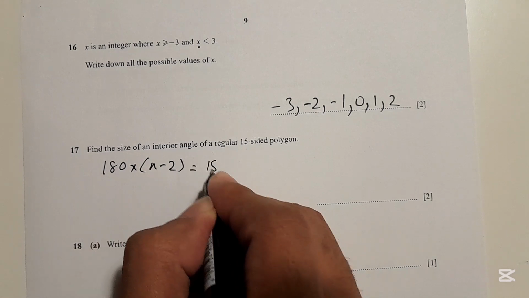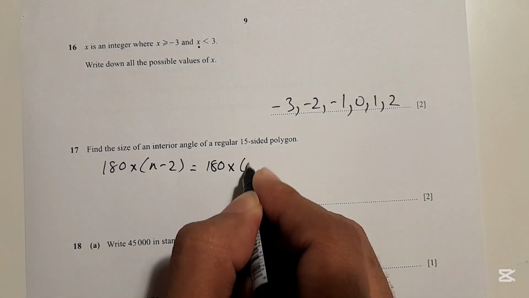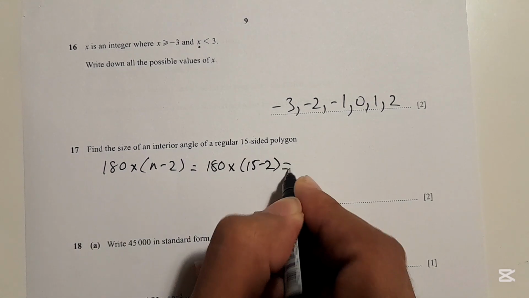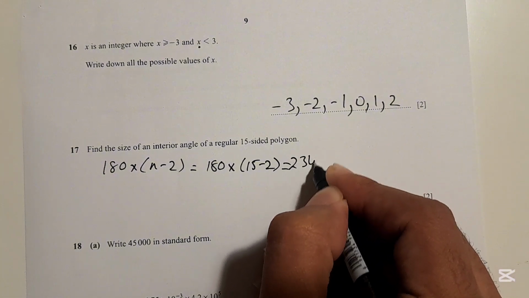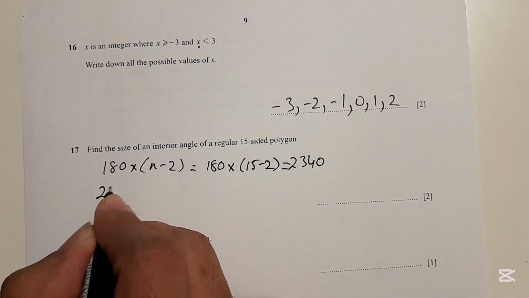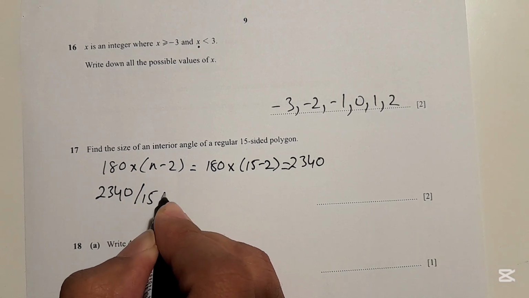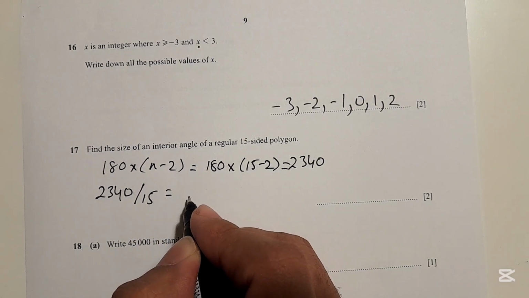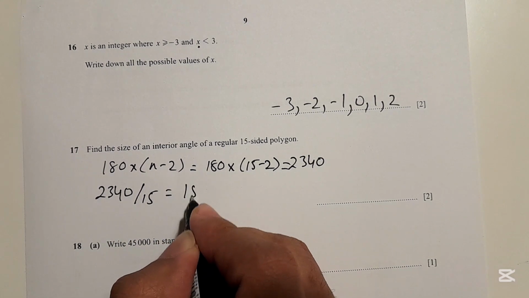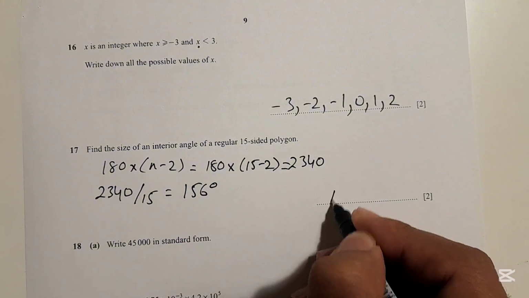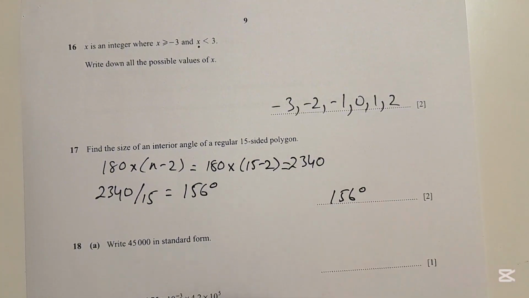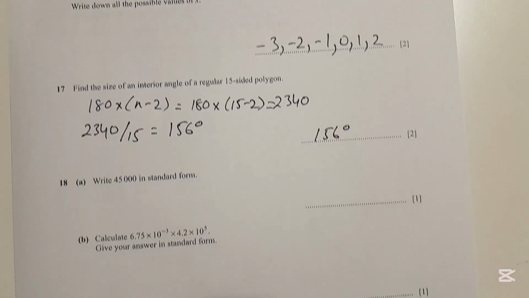So 180 multiplied by (15 minus 2) is 2340. Then 2340 divided by the number of sides, which is 15, is 156 degrees for each angle. So 156 will be the final answer for question 17.